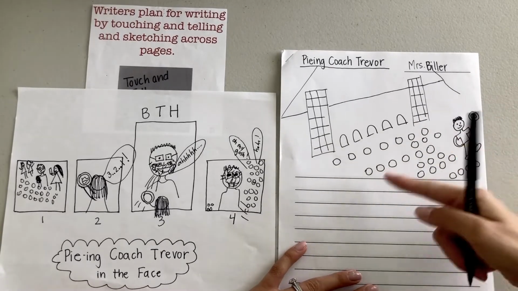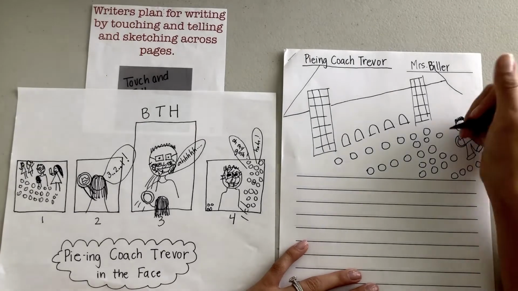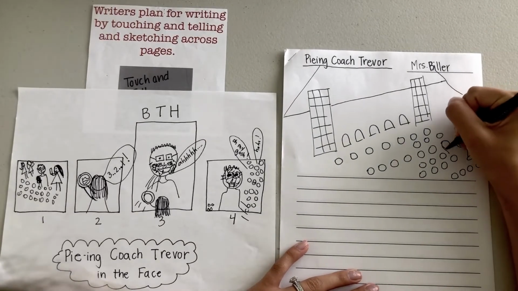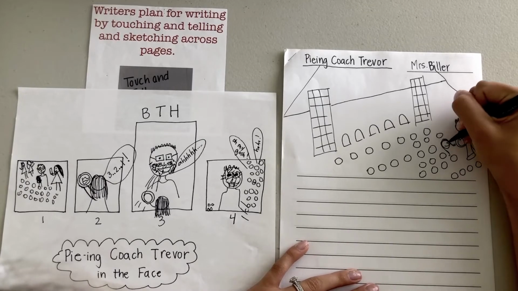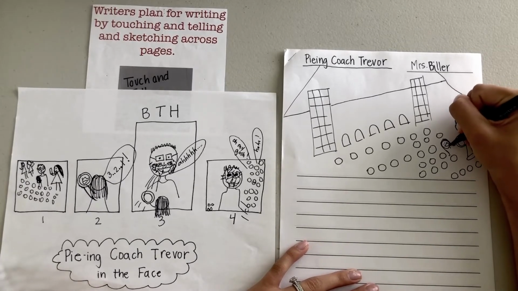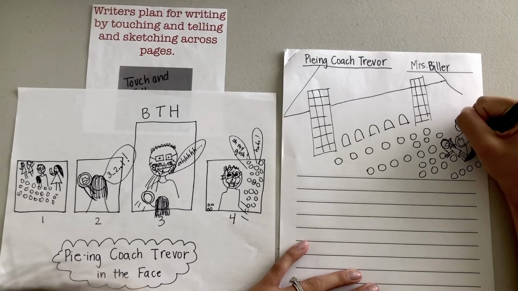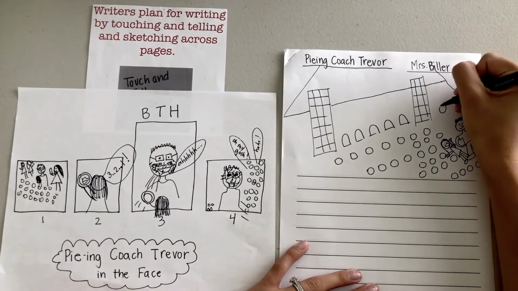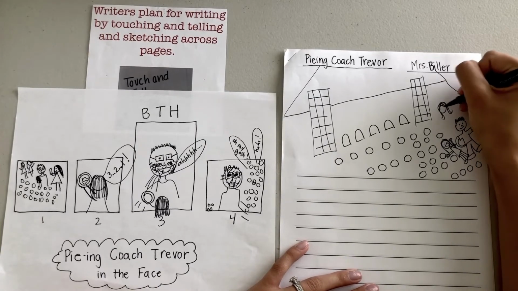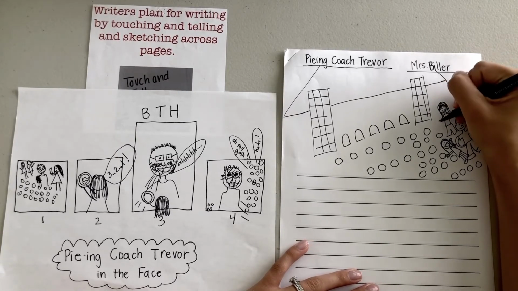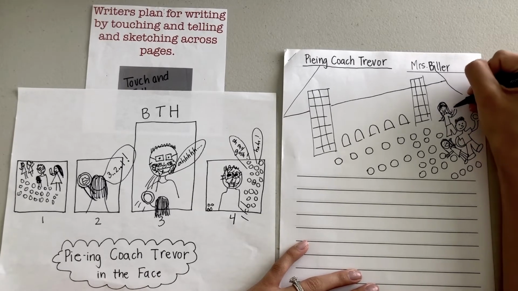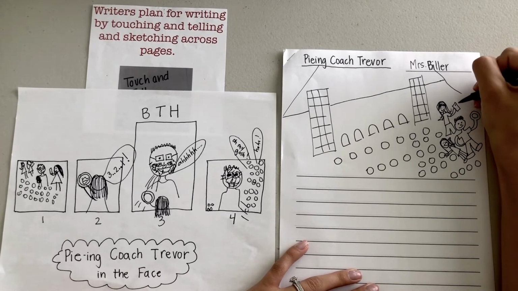Okay, and right now I'm not going to spend the time drawing the faces, but when I'm publishing I might go back and do that. And then I'll have Ravenna standing in the front, the big smile. I'll actually draw her body. Okay, and then I'll draw myself, Mrs. Biller, in the background. With my hand up with my cell phone, recording.